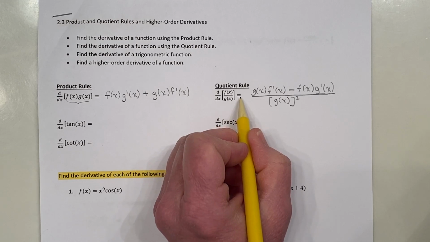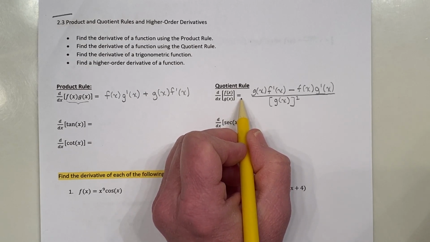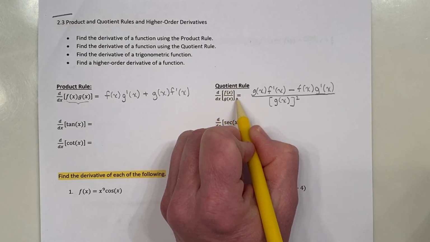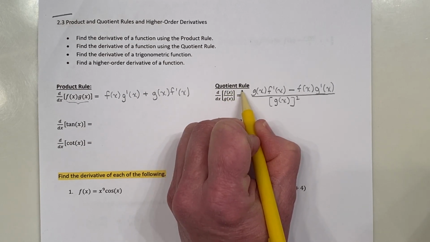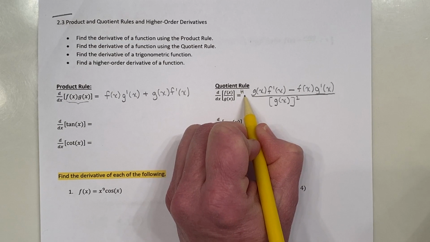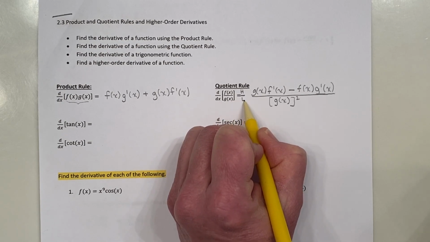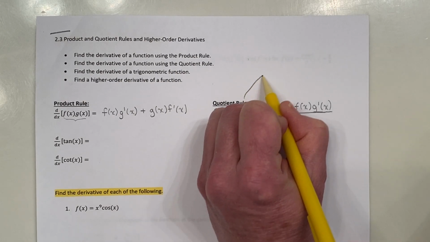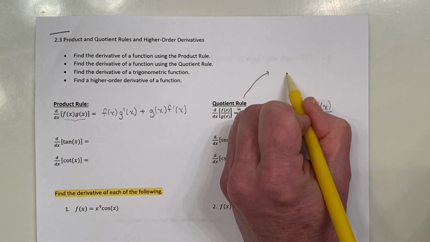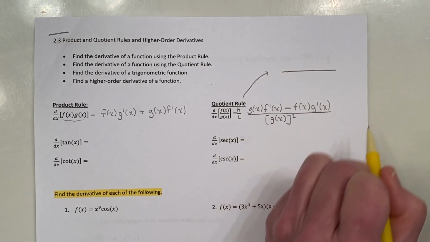Another way to think about this is maybe a little kind of acronym. If you think about a fraction and you're going to be using the quotient rule to find the derivative, think about f of x being the high part of the fraction, and g of x being the low part of the fraction, high and low. If you can remember this, it might help you with this formula.